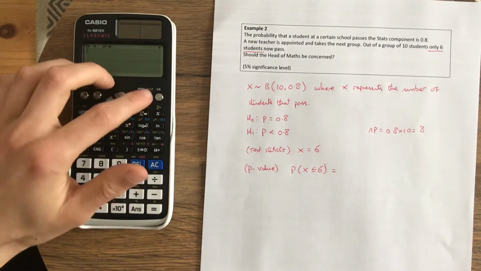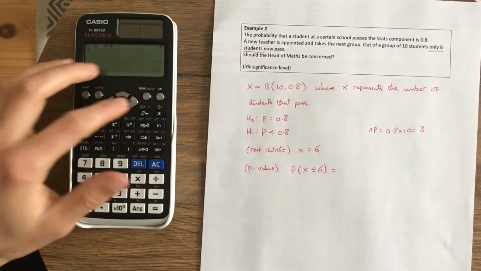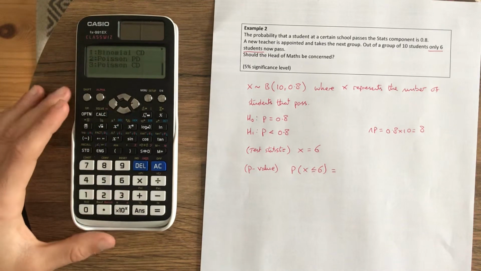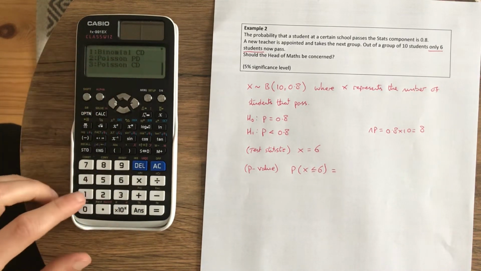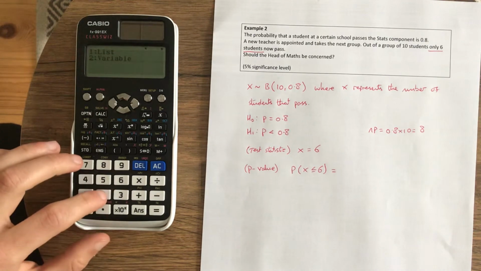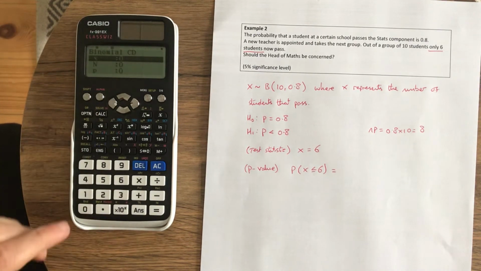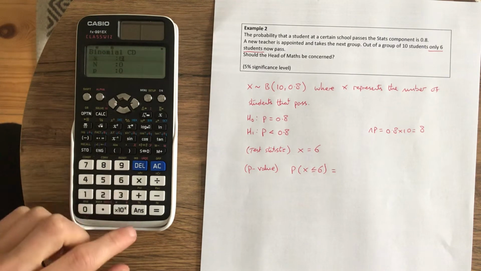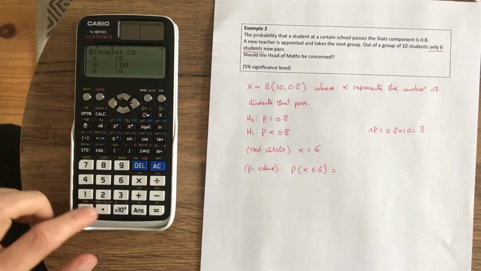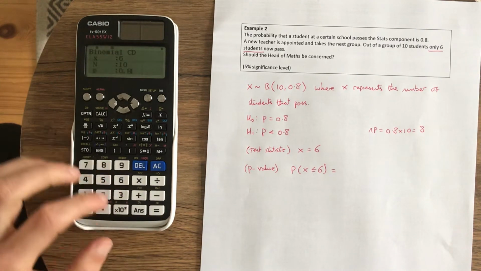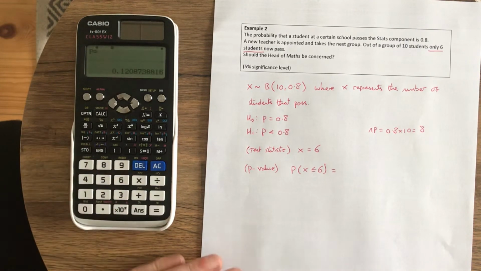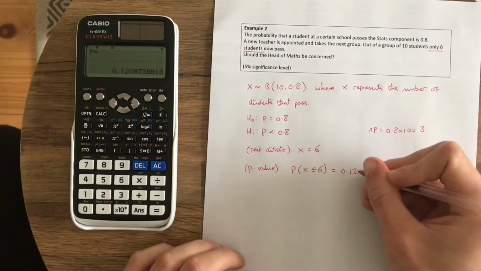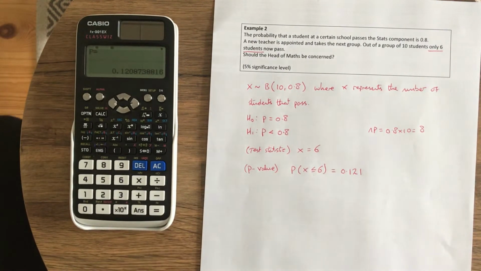So if we go into the menu and into our distributions, if we go to our binomial distribution and we're going to go to the cumulative function, we're going to use our variable because we're only looking at one value, and we're looking at when it is less than or equal to 6. So I'm going to put in a value of 6 for x, n is going to be 10, and our probability of success is 0.8. And the probability that has given us there is 0.121 to 3 significant figures.